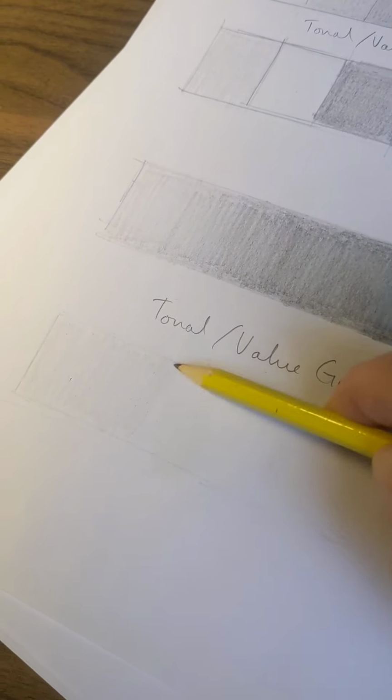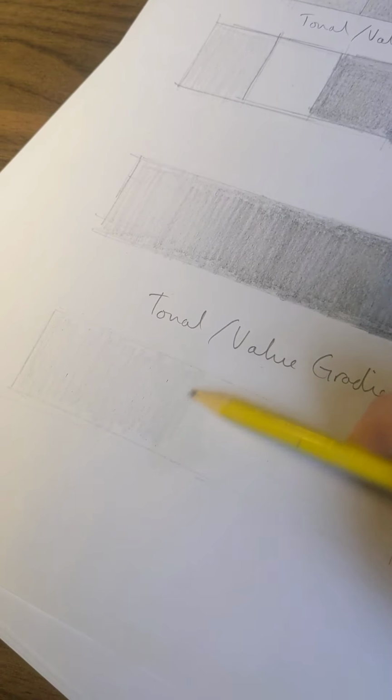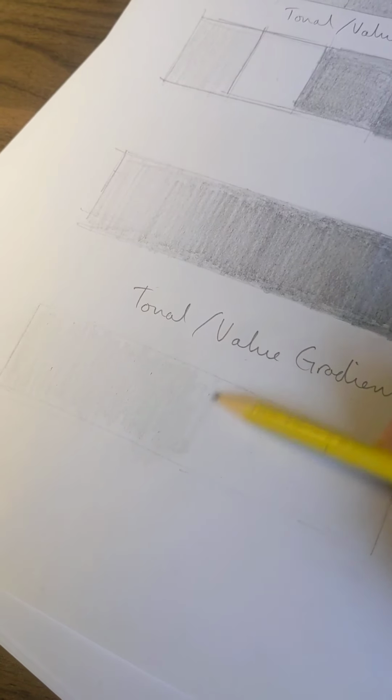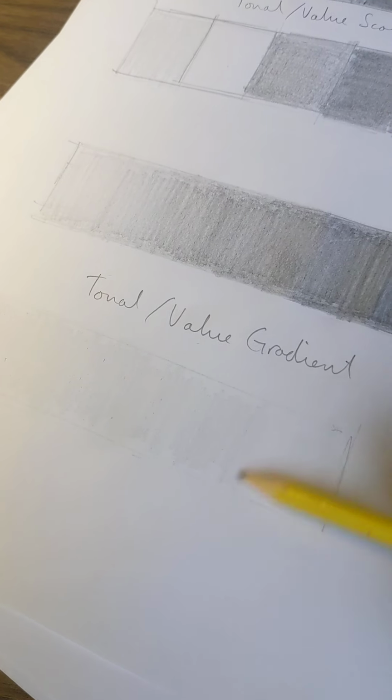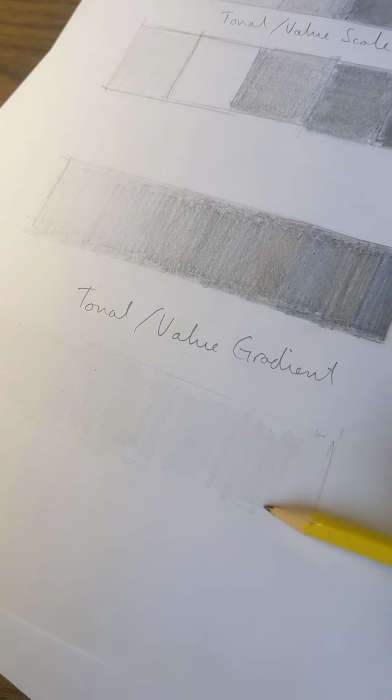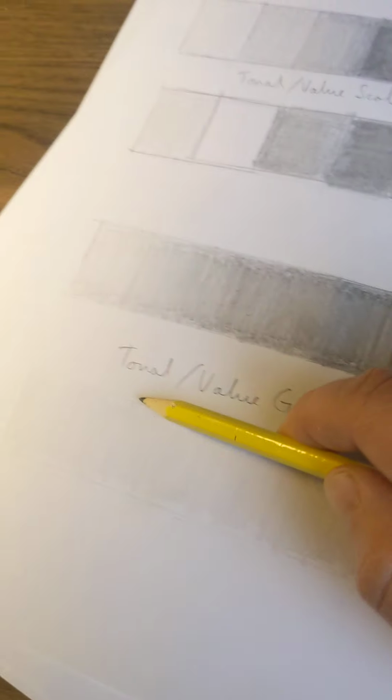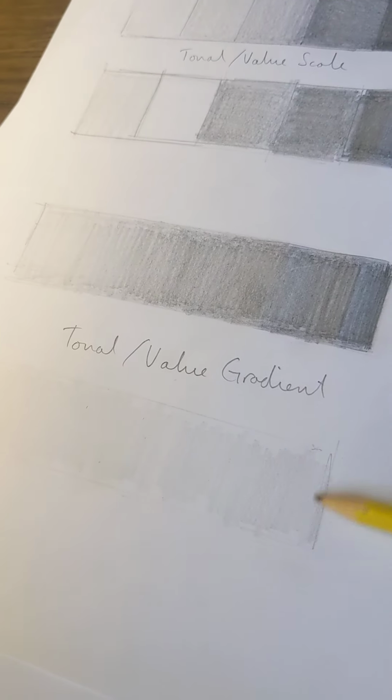So we need to move our arm or our pencil or our page as we're doing this, and we work our way along. Now, I'm just starting with my lightest tone here pretty much the whole way along. And what I'll do afterwards is then start building that up, going back from dark to light.